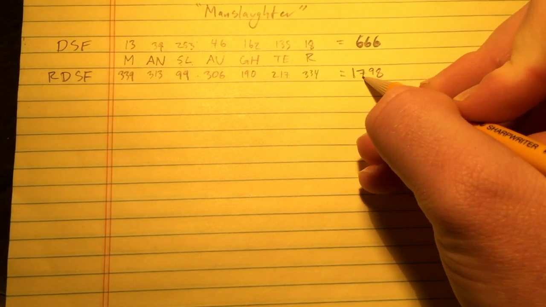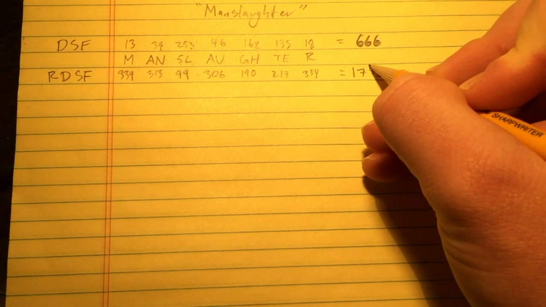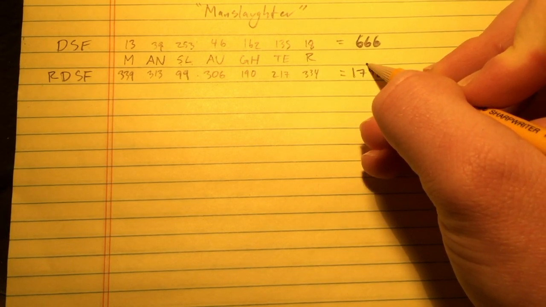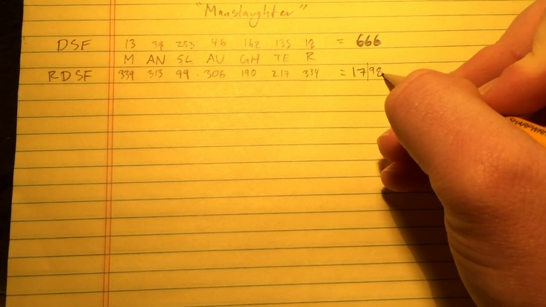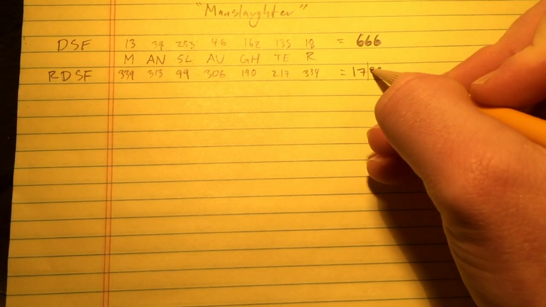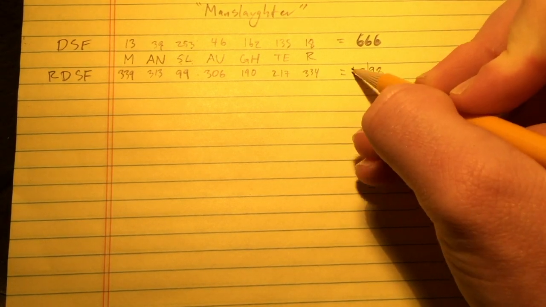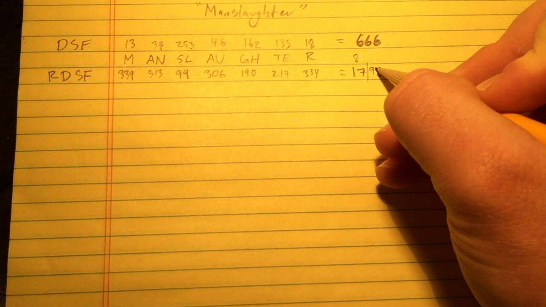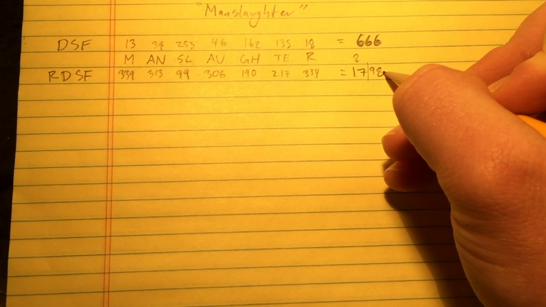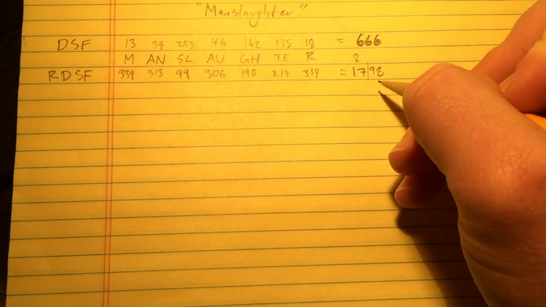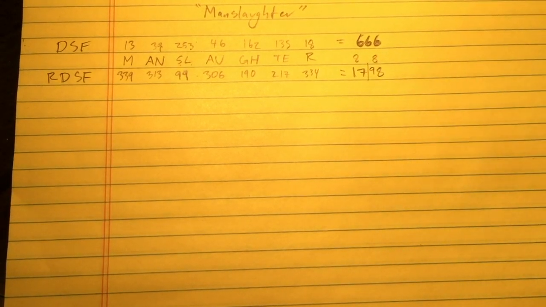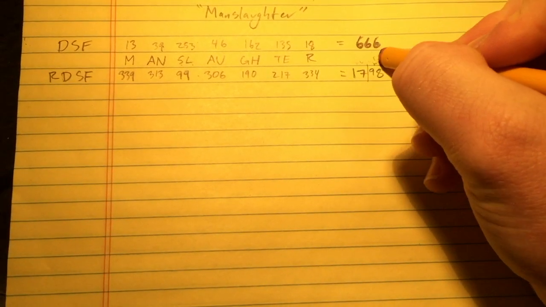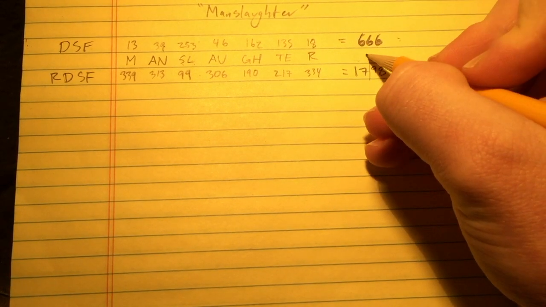So 1798, with numerology, where you split the hundredths and the thousandths with 98, and then you reduce those numbers, so 1 plus 7 equals 8, and then 9 plus 8 equals 17, and then 1 plus 7 equals 8, we see that there is an 88 value, right? And 8 plus 8 equals 16.